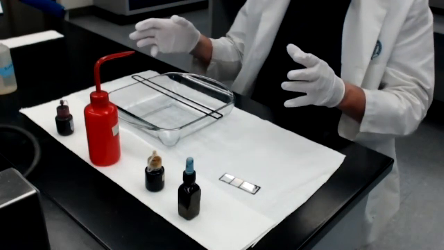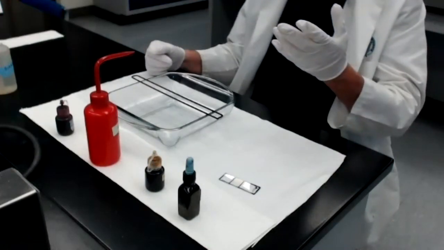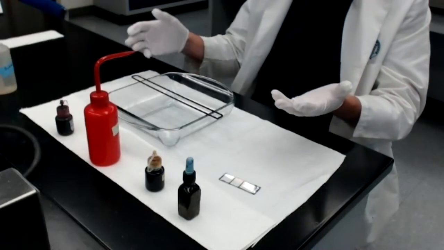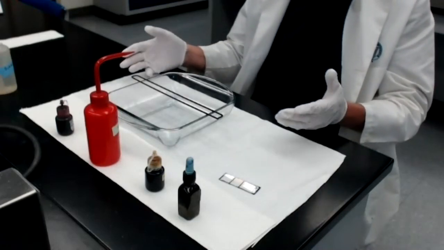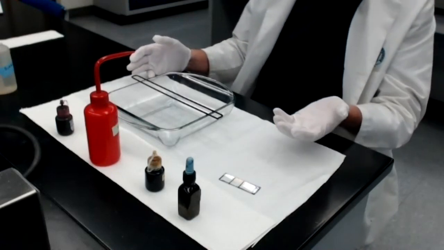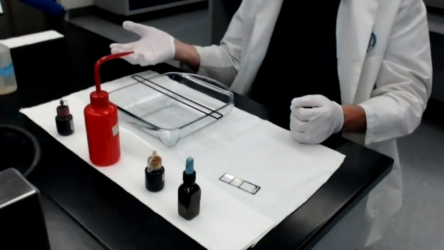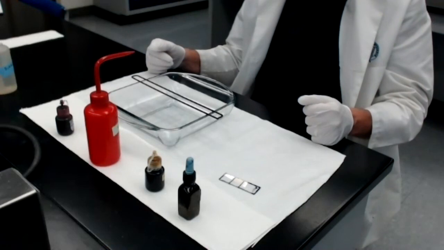So I'll be able to see a couple different things at the end of the gram stain. I'll be able to see that one bacterium is gram-positive and the other bacterium is gram-negative, and I should also be able to tell the difference in shape. Spherical in the case of Staph aureus, rod shape in the case of E. coli. Well, without further ado, let's just go into the protocol.